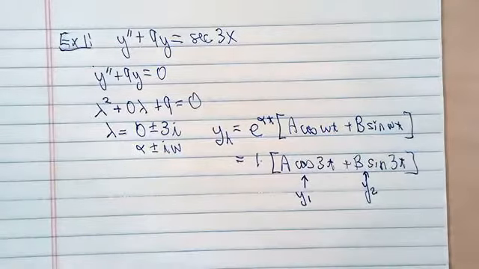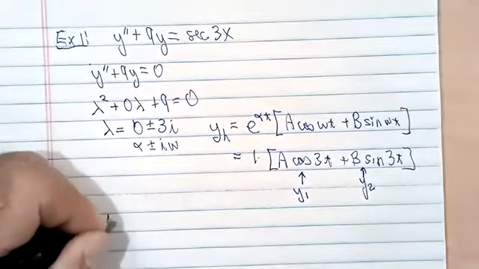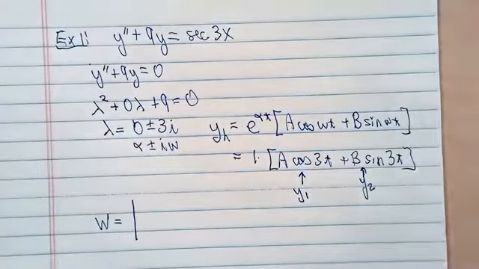I'll do it this way, because if you put the cosine first, the Wronskian doesn't have a negative sign. But it's okay to do it the other way around. Okay, so let's compute W. We're going to need that.